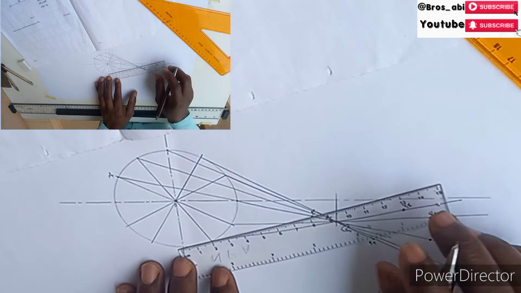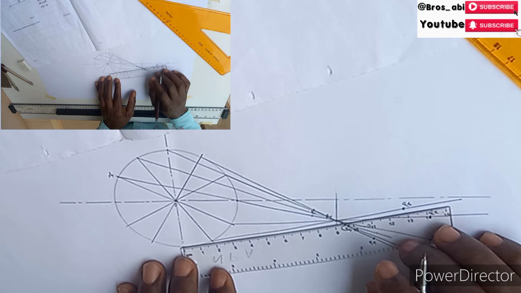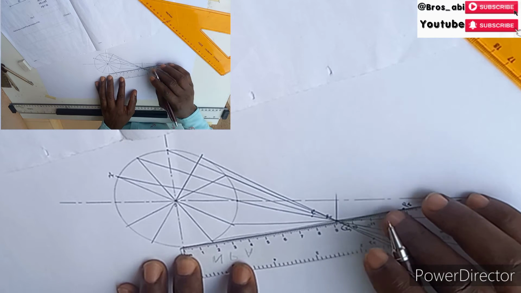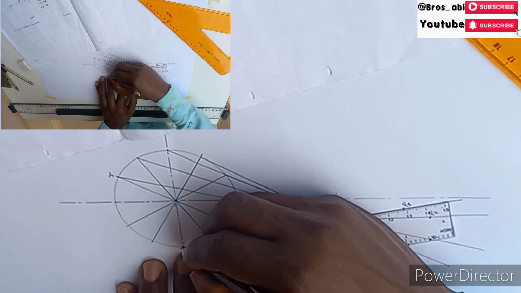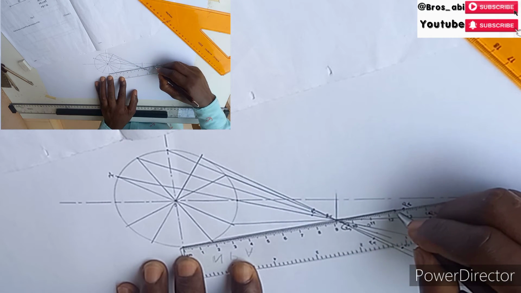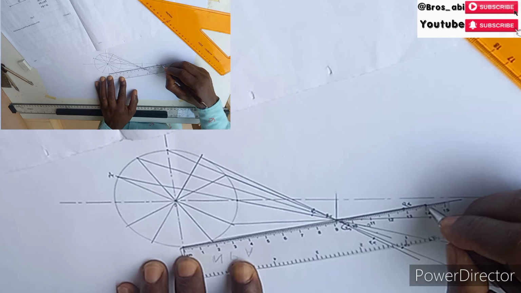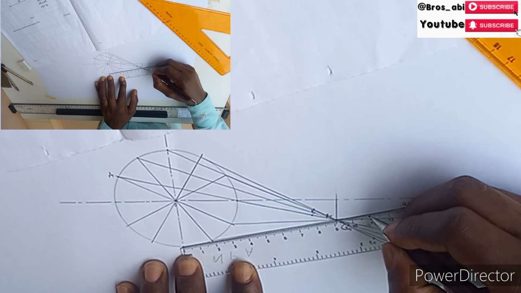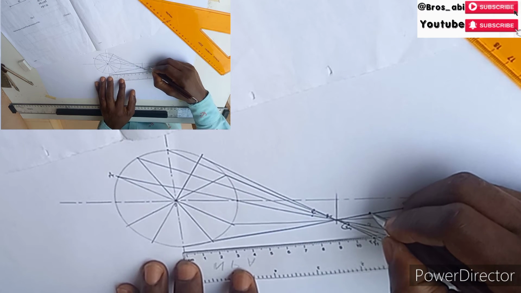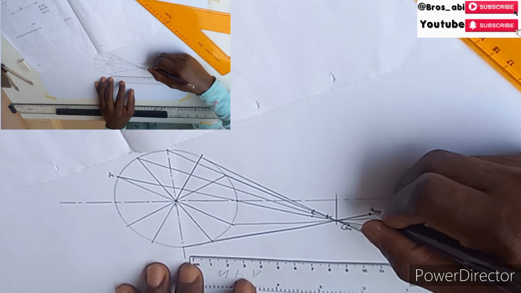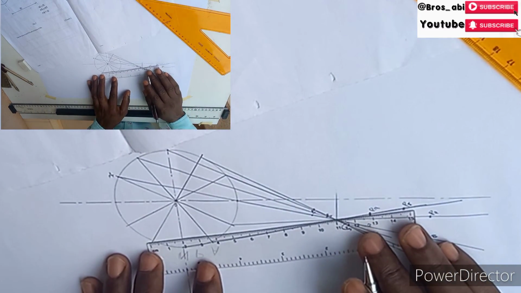Then here we go. Here as P9. And this next one.